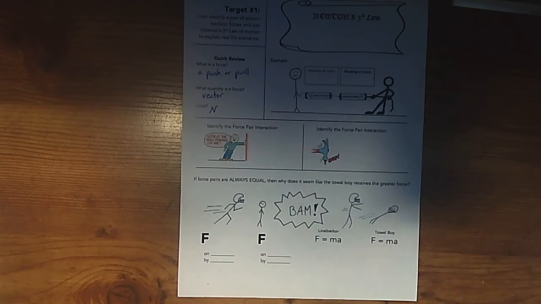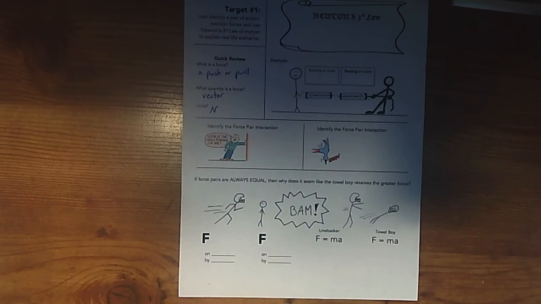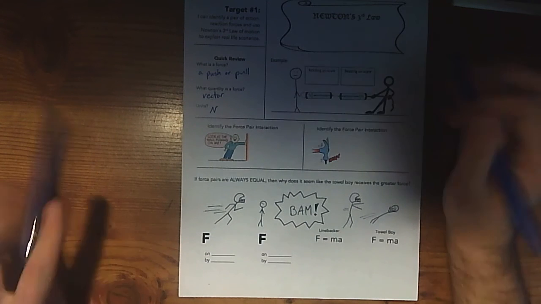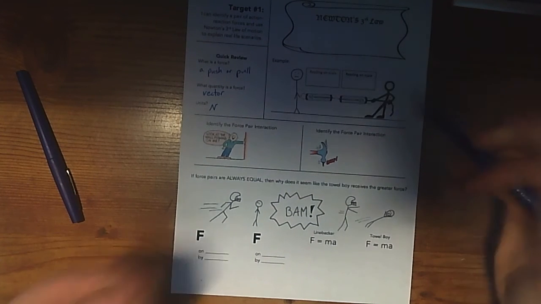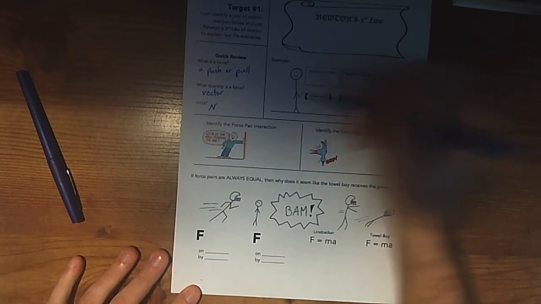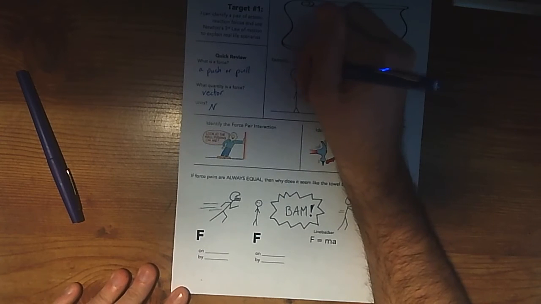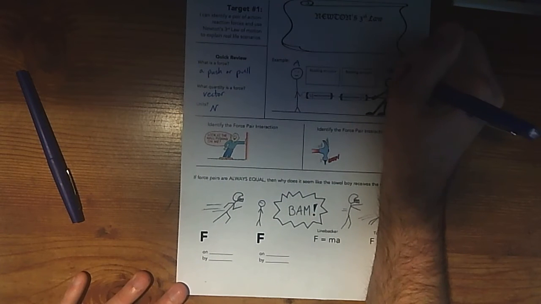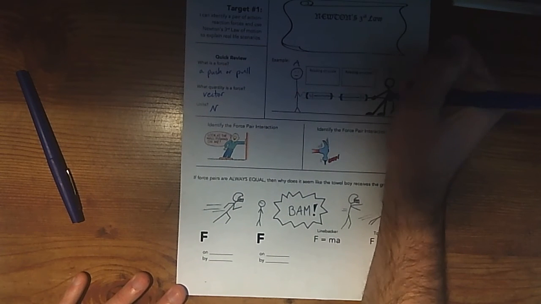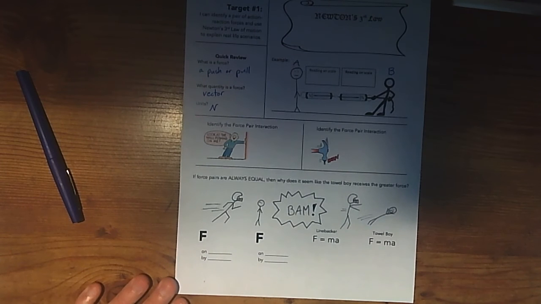Before we get into defining the actual law, I want you guys to do a demo. Hopefully you have some force springs out on your desks. First, you're going to clamp them together almost like they're a rope like this. Person A is just going to hold one of the force springs right here. Then person B is also going to take a force spring, but they're going to actively pull the spring.